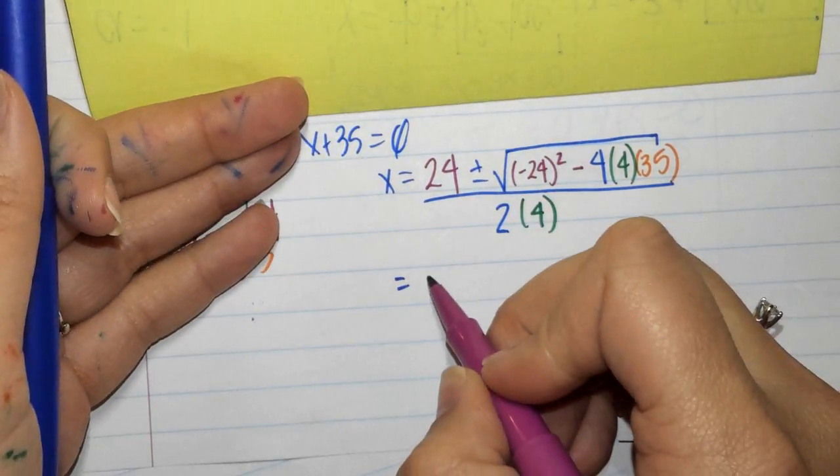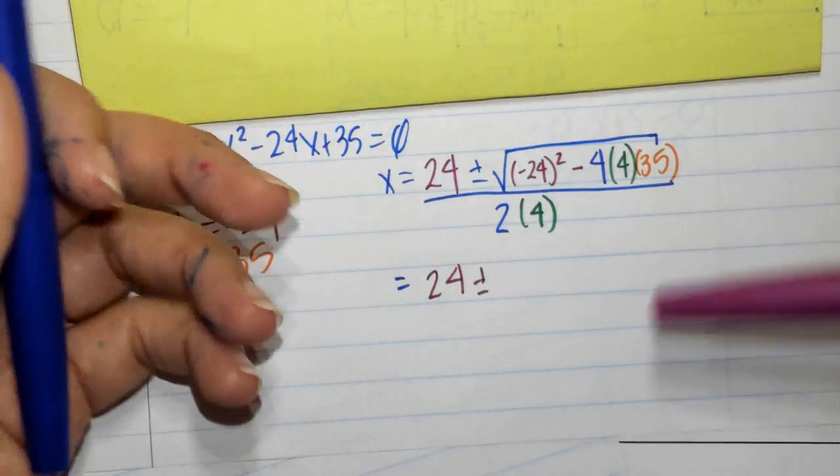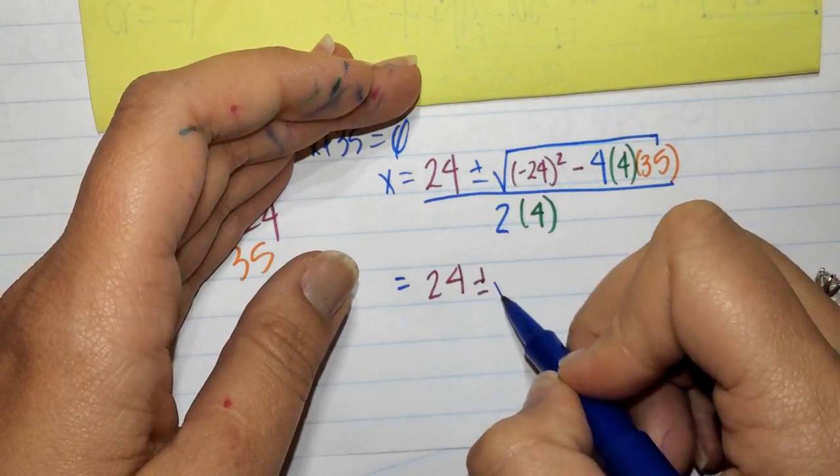Whenever I'm trying to find the square root of this, it starts running for the negative outside first.